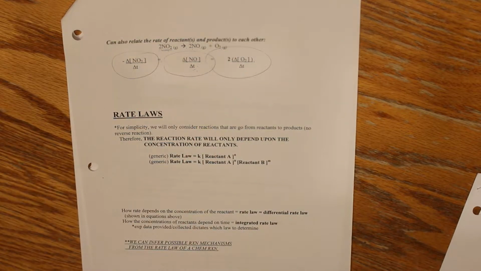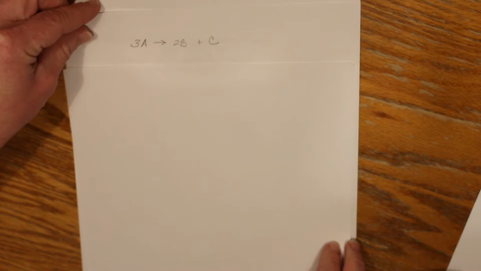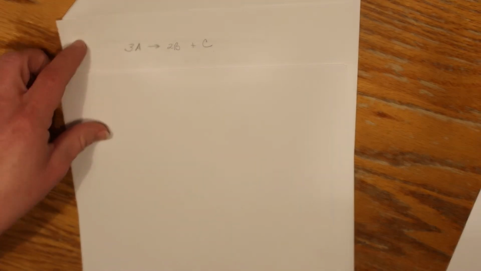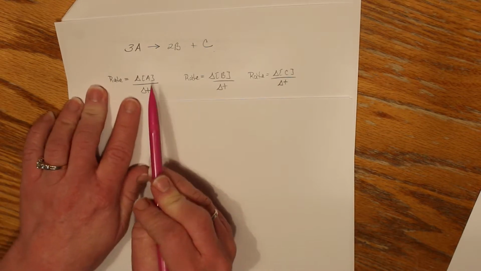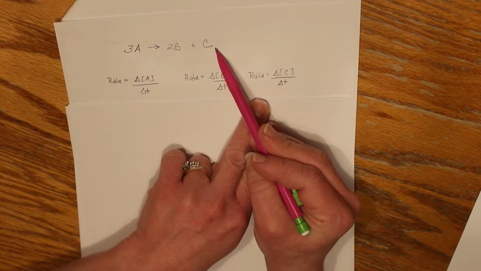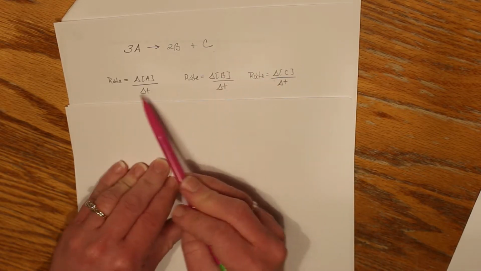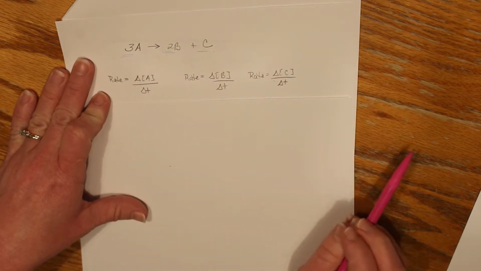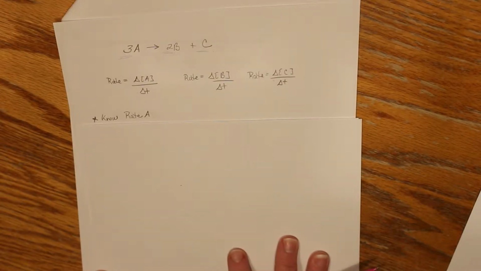Another way of illustrating this, let's say generically that we have 3A that yield 2B and C. Well, the rate of the reaction could be expressed in terms of A or B or C. Now, none of these will be the same numerical value because these have different mole ratios to each other. We often, though, are given the rate of one thing.